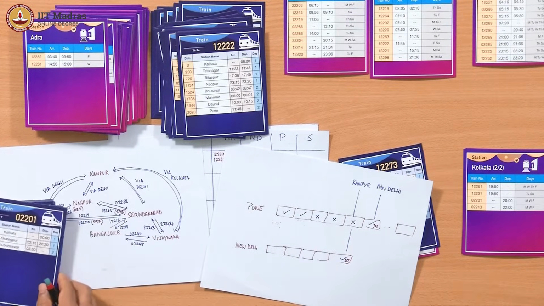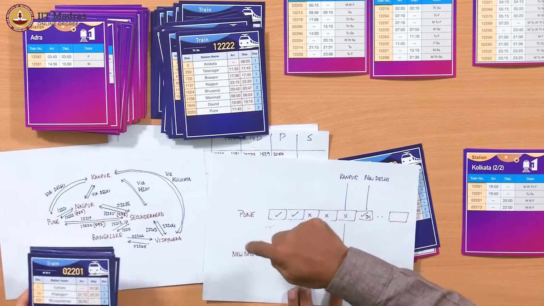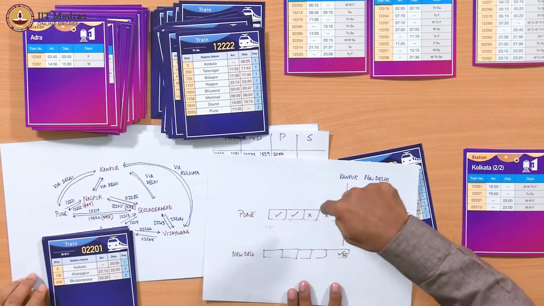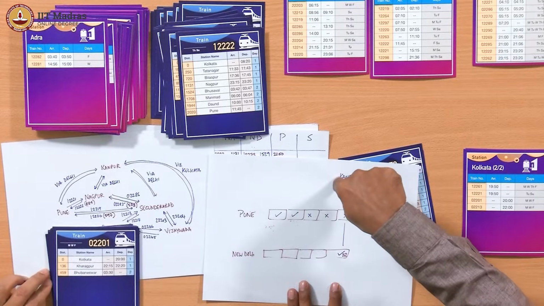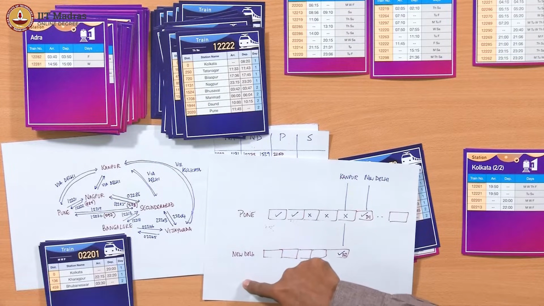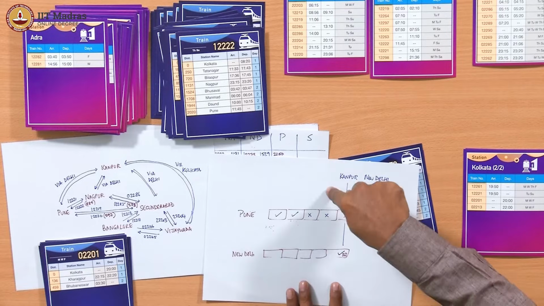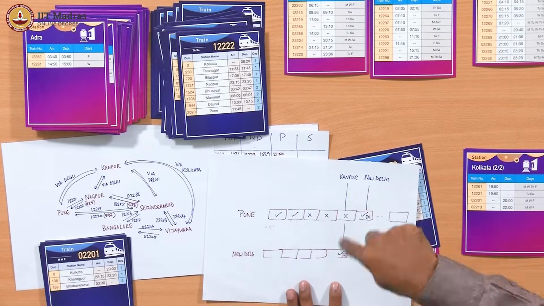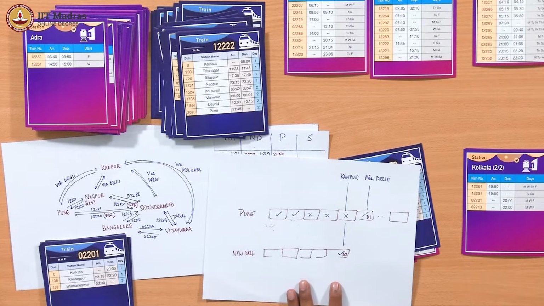So first let's look up Kanpur. In this table what we are doing is, we're saying Bangalore, then you're checking that there is a tick mark to Secunderabad. Then in the Secunderabad row you are checking a tick mark to Delhi, and the Delhi row has a tick mark to Kanpur. And from each of those entries you are picking up the train and the distance, and then adding it up.